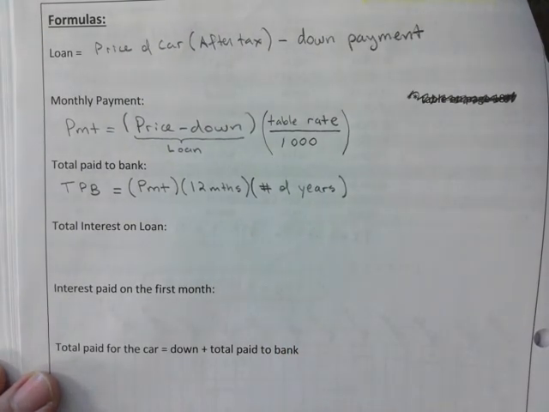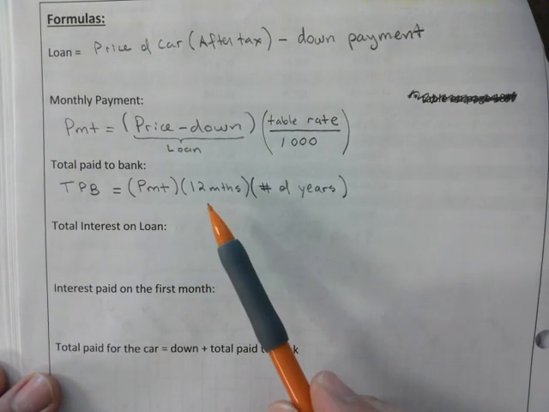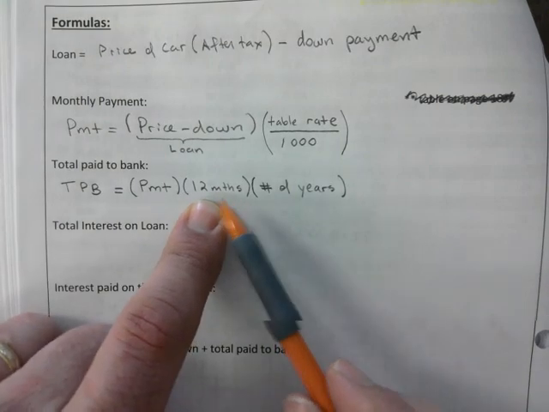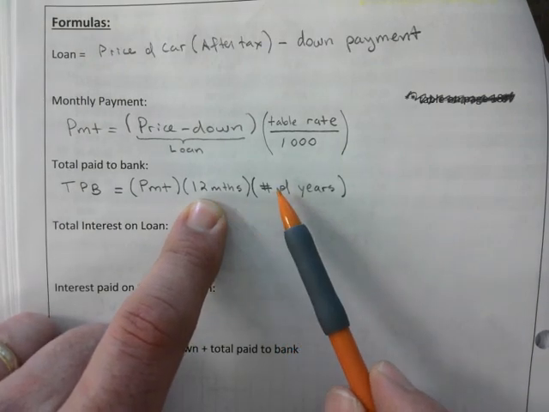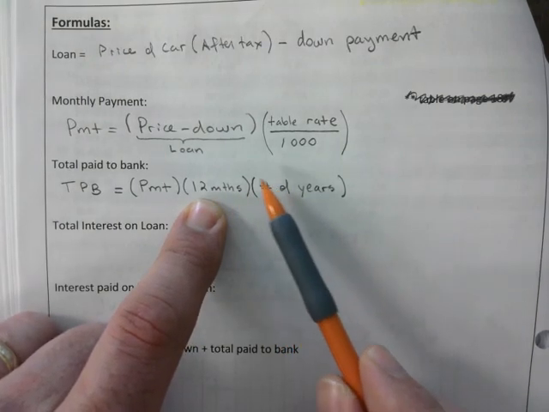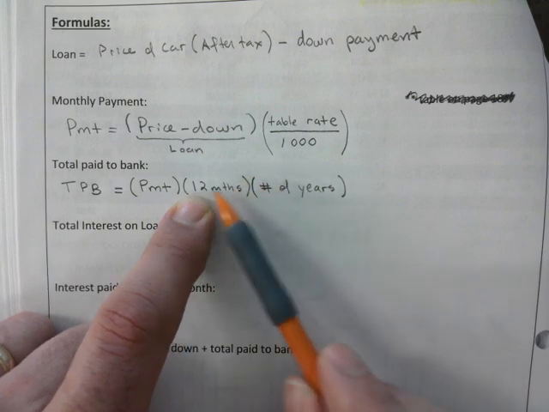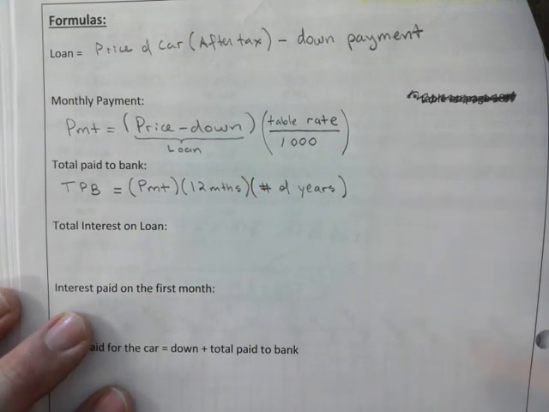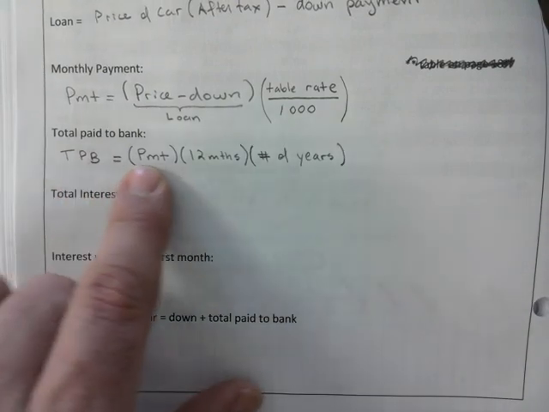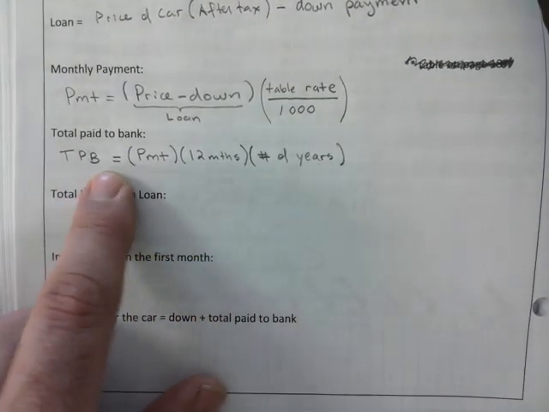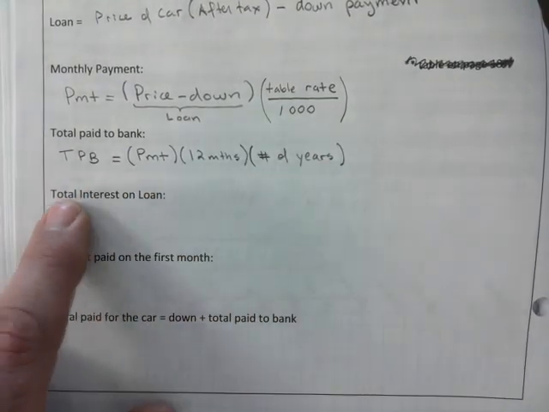And if you think a little about this formula, let's say you're doing a 2-year loan, 2 times 12, that'd be 24 payments altogether. So this formula kind of makes it work every time. So this is how much you will have paid the bank once your loan is done.